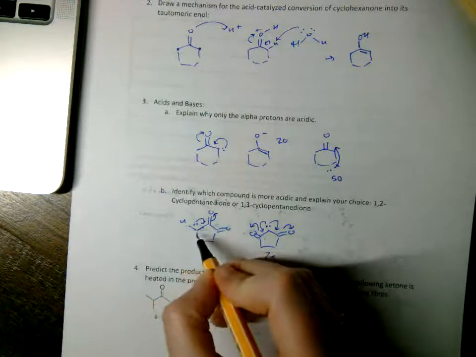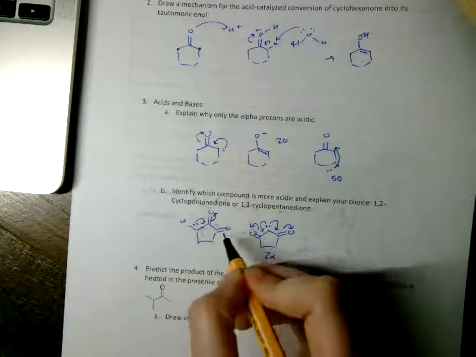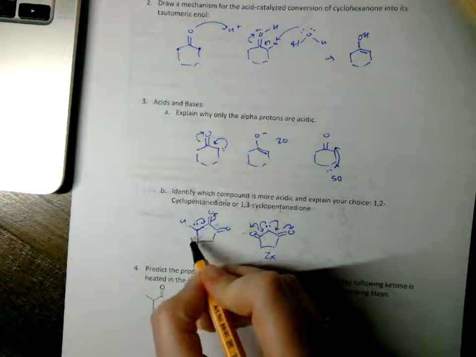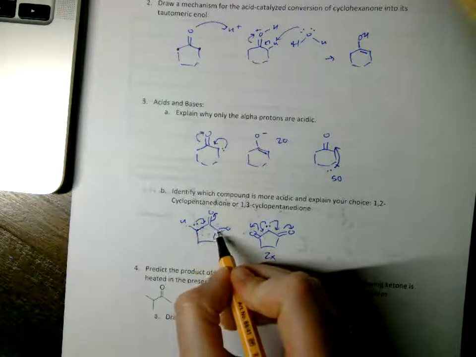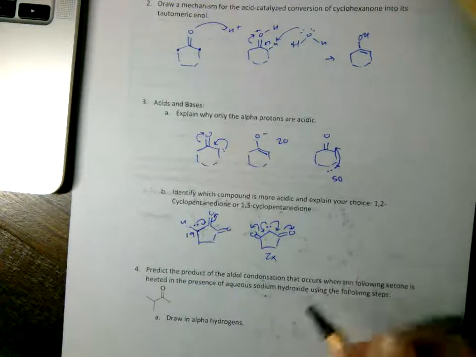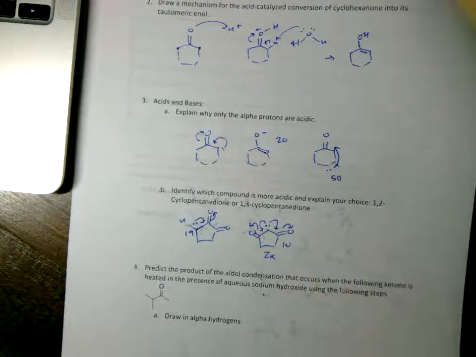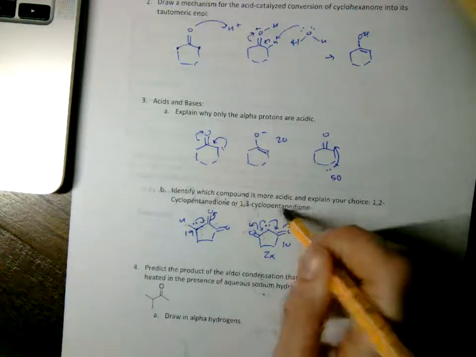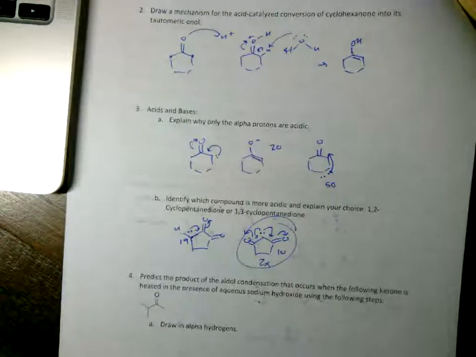So it actually has 2 times the amount of resonance structures. This would probably be, honestly, slightly more acidic than most alpha protons, because it has some of the inductive effect. So instead of 20, I'd probably put this as like 19 or 18, but this is going to be closer to like 10. So that's why this is more acidic.